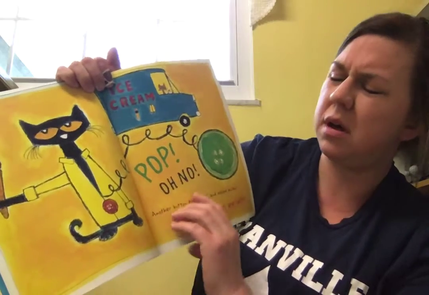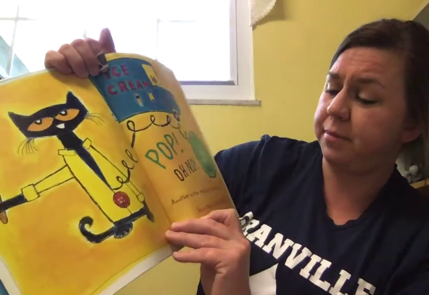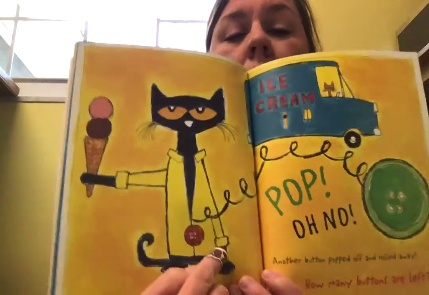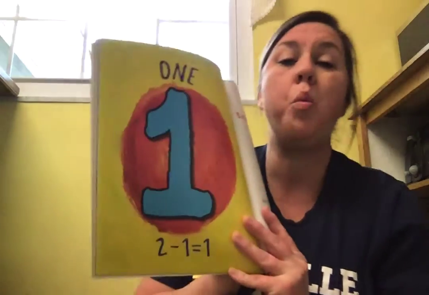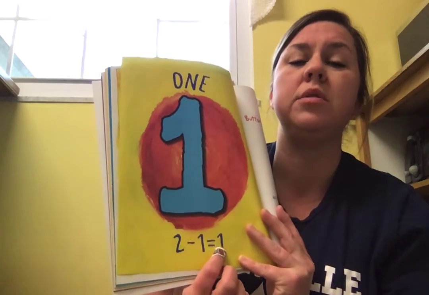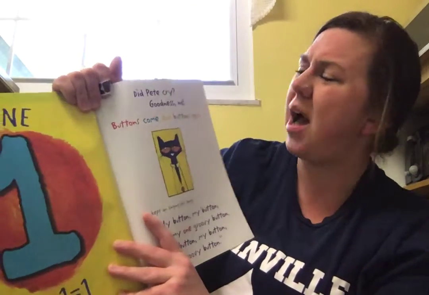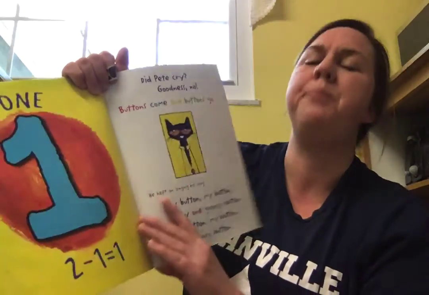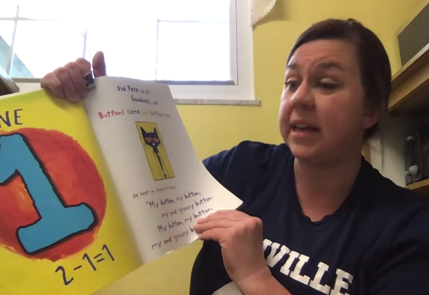Pop! Oh no! Another button popped off and rolled away. How many buttons are left? Well, let's count. 1. He only has 1 button left. Let's see if we're right. 1! Because 2 minus 1 equals 1. Did Pete cry? Goodness, no. Buttons come and buttons go. And he kept on singing his song.